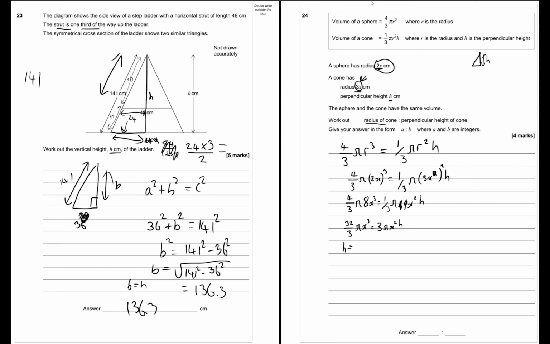So we're going to get h is equal to 32 over 3, but this 3 is going to be divided, so it's going to be 32 over 9 pi x cubed. So we've moved this 3 over, you can move this pi over, x squared, and then what can we simplify? 32 over 9 doesn't simplify at all, and now we've got 2 pi's which will cancel out, and we've got x cubed over x squared, so that will just leave us with an x.